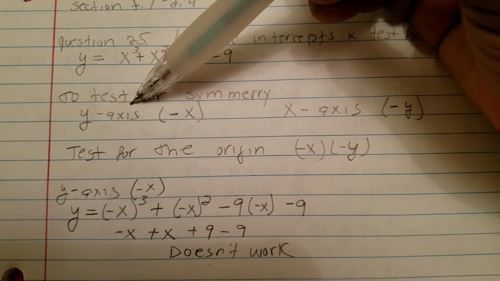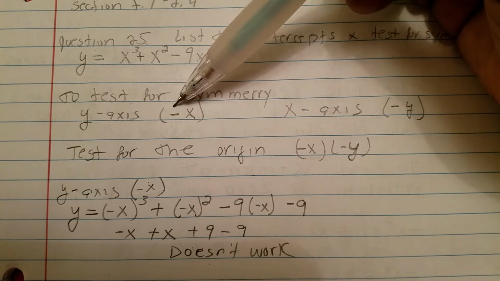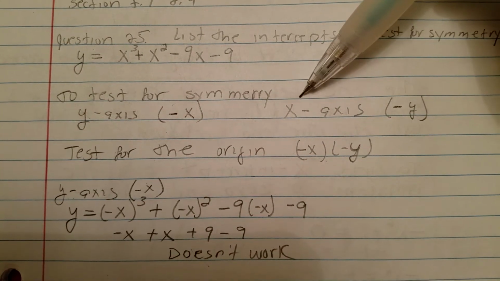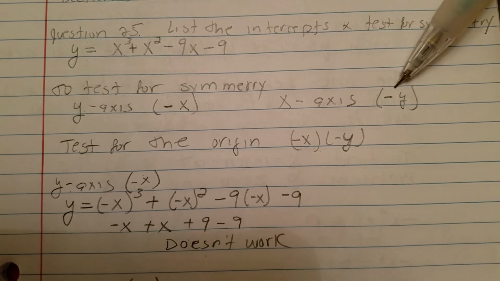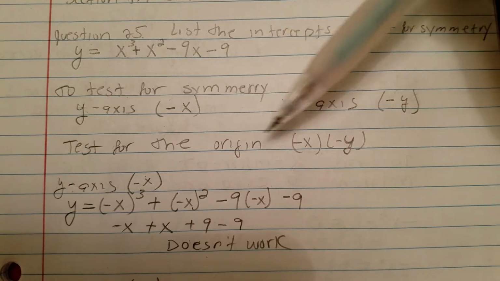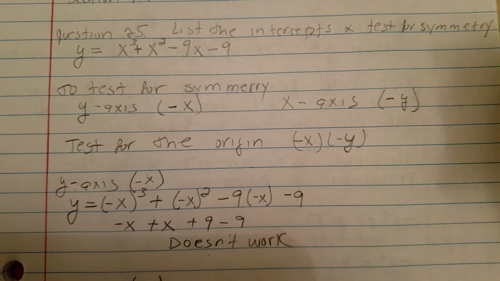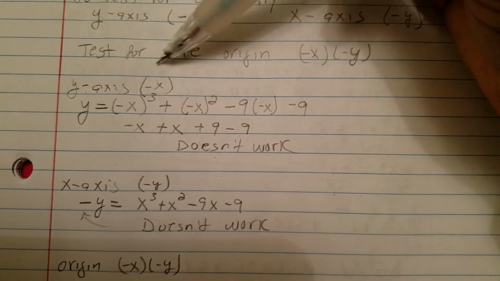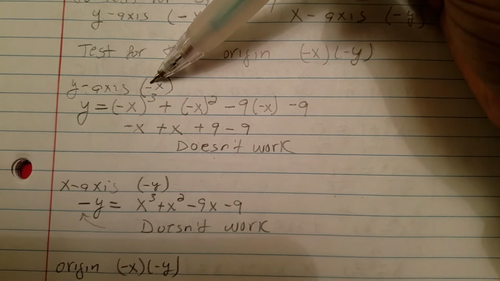First, you need to test for the y-axis, where you replace all x with negative x. To test for the x-axis, replace all y with negative y. And to test for the origin, you use negative x and negative y. So first, I'm going to test for the y-axis, which is negative x.